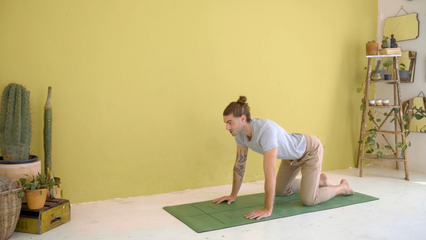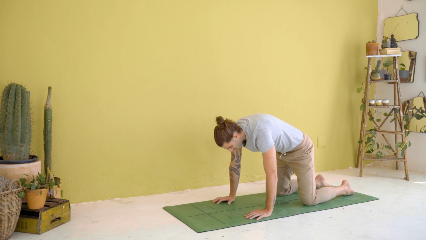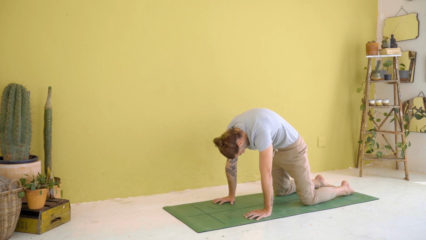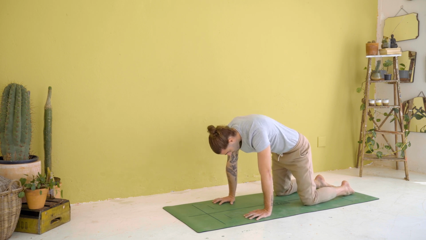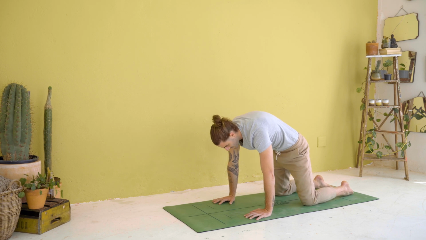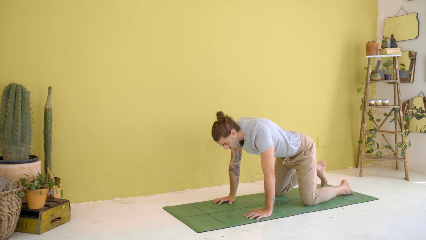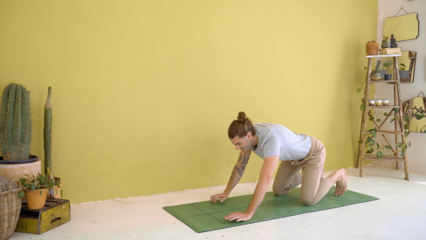Gently lower your belly, chin up. Exhale, cat. Press into the ground. Bring your chin in and tuck your tailbone. Inhale, cow pose. Lower your belly. Gaze forward and up. Exhale, cat, round and press. Inhale, cow, lower your belly, tuck your toes, walk your hands a little bit forward.